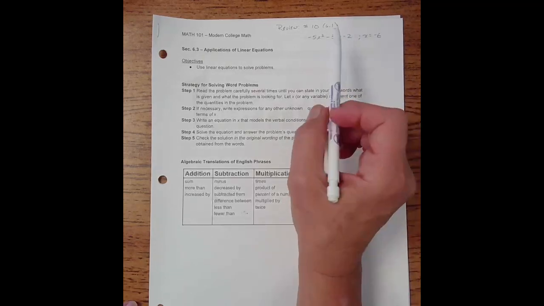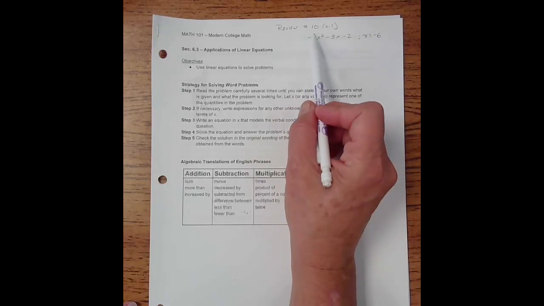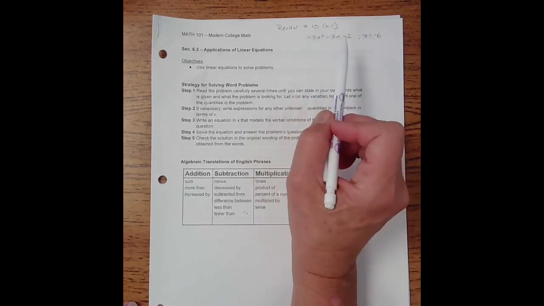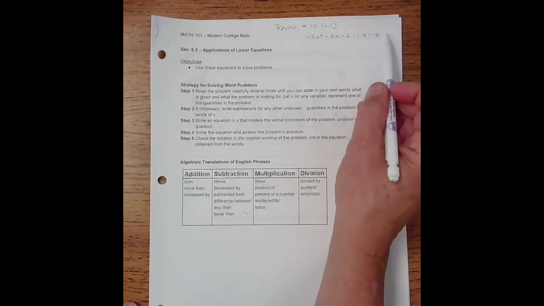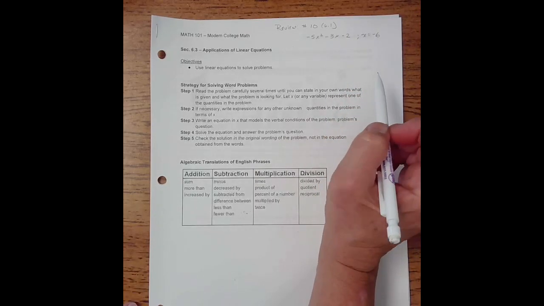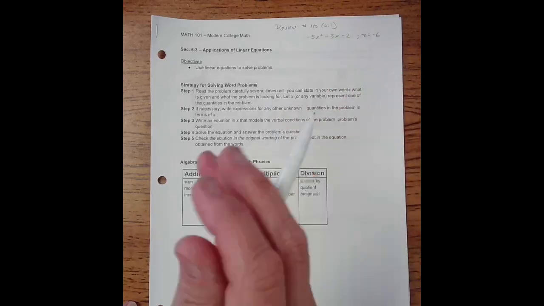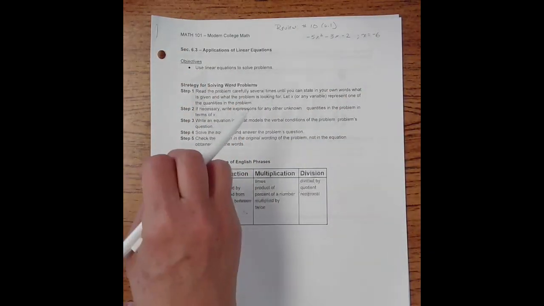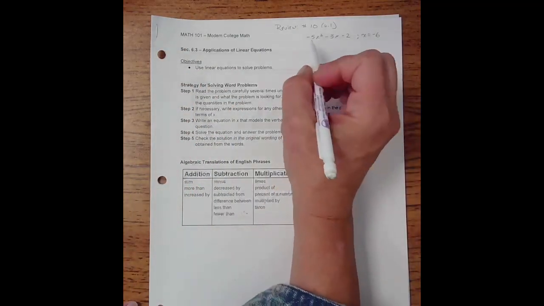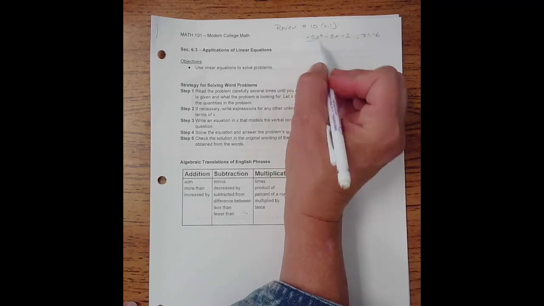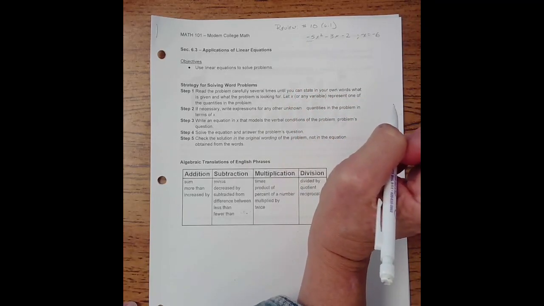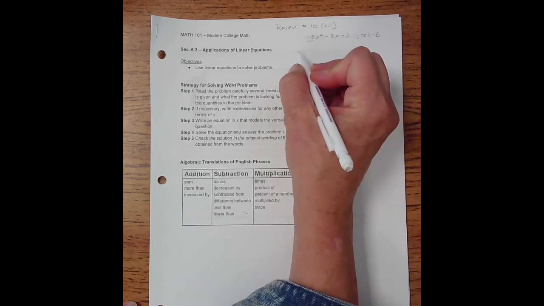I thought I'd go ahead and start with a review from 6.1. It's actually not my number 10. Yours will look just a little different, but I imagine they'll have a negative in here because I want to talk about what happens when we substitute that value in and we're squaring it, making sure you get your signs right. Now, the very first thing you notice, we have a -5 out in front. That's going to be my coefficient. And so I'm going to have a -5.